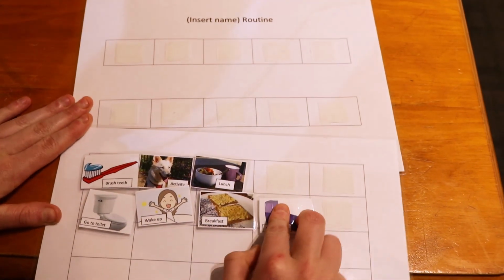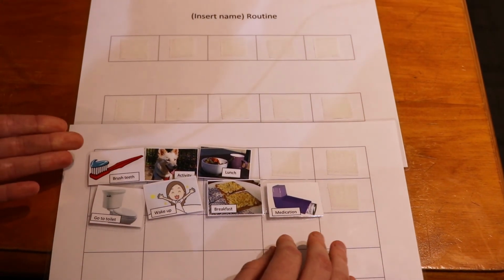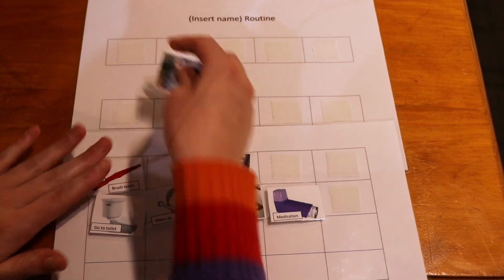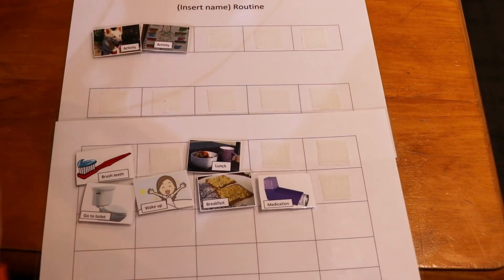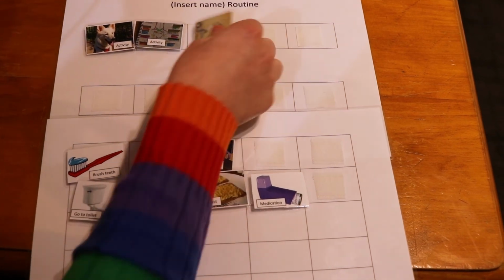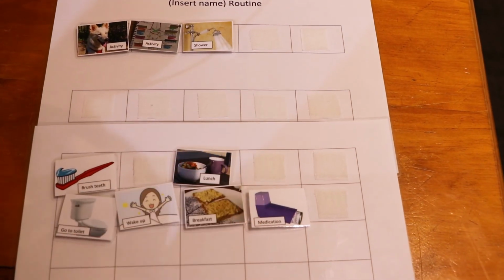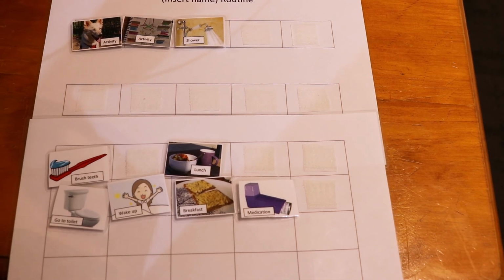And you can change it to suit your child's evening routine or afternoon. So he might be taking the dog for a walk, or she might be doing some homework, or they might be having a shower at night. You can just adjust that to suit your day. And that's your visual schedule.